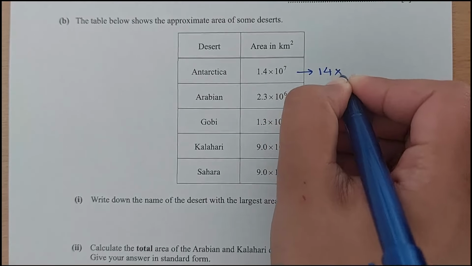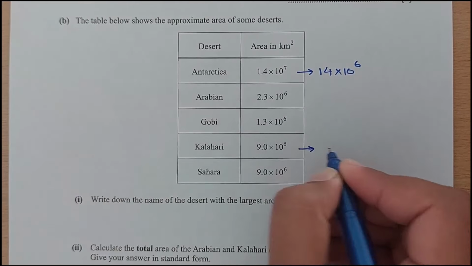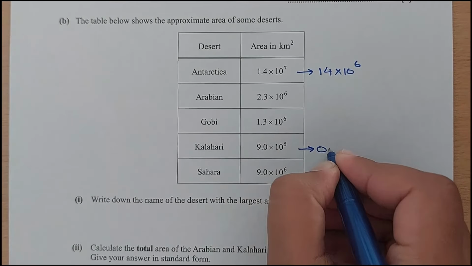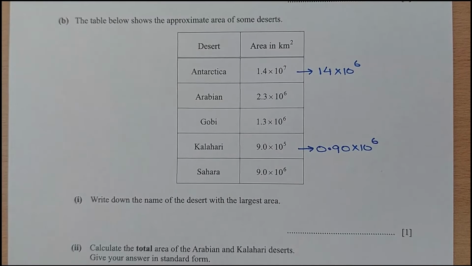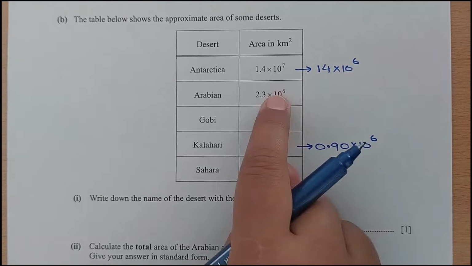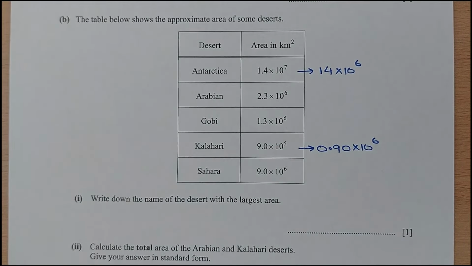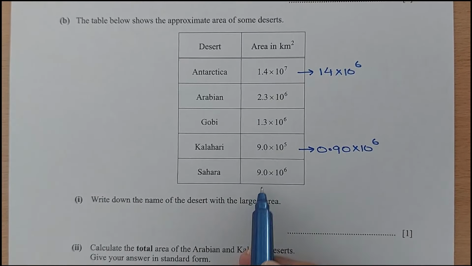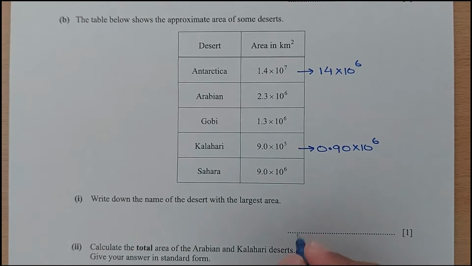So 14 times 10 to the power 6. And for this we need to add, so move to the left, yes, 0.90 times 10 to the power 6, right? As you can see, all of them are in terms of 10 to the power 6. Now we just need to check these and find the largest one. So this is 14, 2.3, 1.3, 0.09, and 9.0. So the largest one is 14, that is Antarctica.